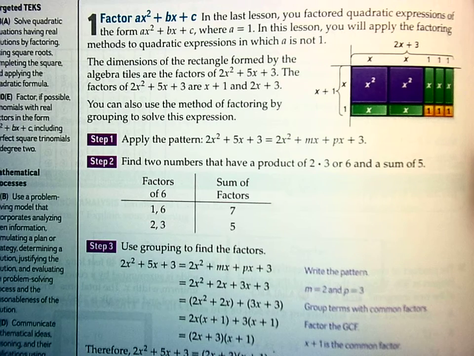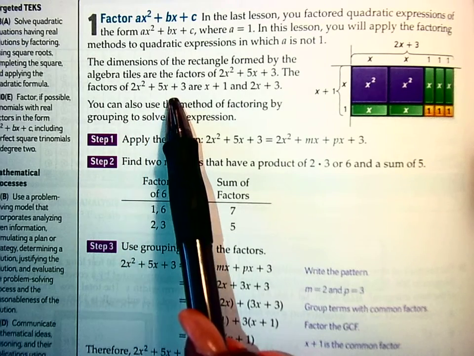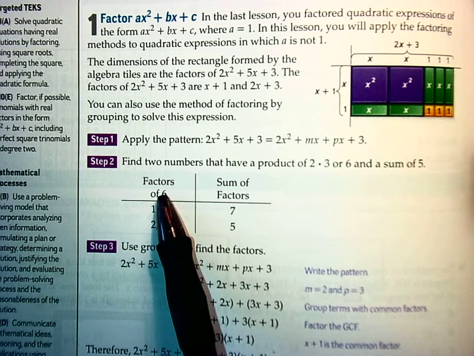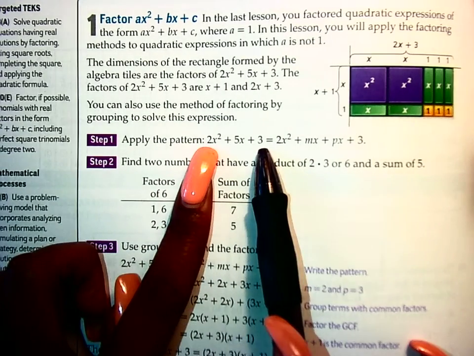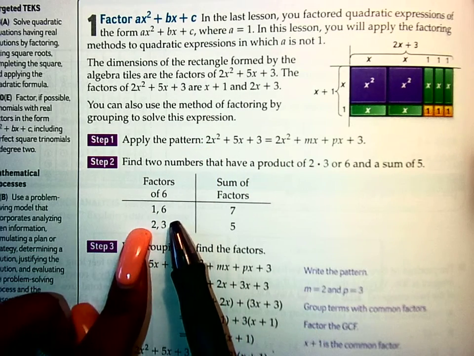So we're just going to go through this example briefly. We're going to go over some key concepts, and then we're going to do some examples. So if they give us the equation 2x squared plus 5x plus 3, and they want us to factor it, the first thing we have to realize is we're looking for factors of 6, because 2 times 3 gives us 6. So we list out the factors of 6. This is what we do in our T-chart.